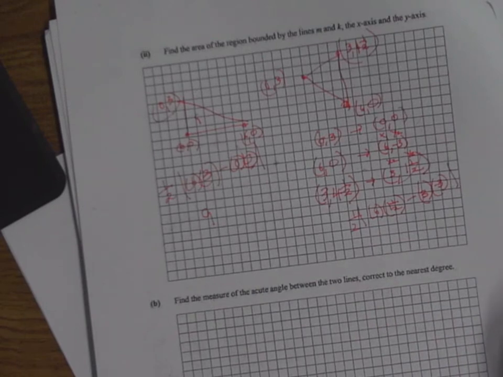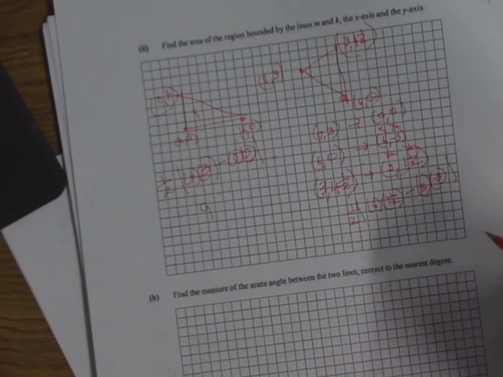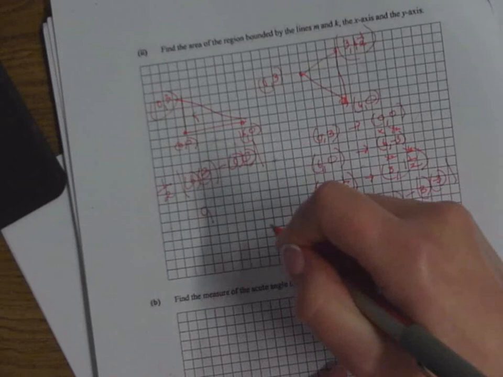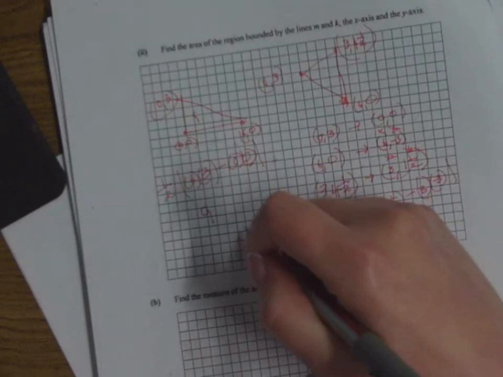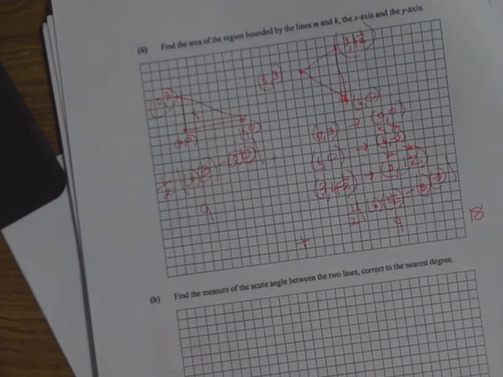I thought I had a wrong coordinate there, but no, I'm right. It works out to be 9. Then you add the 2 bits. So 9 and 9 is 18. So the area of the shape is 18.